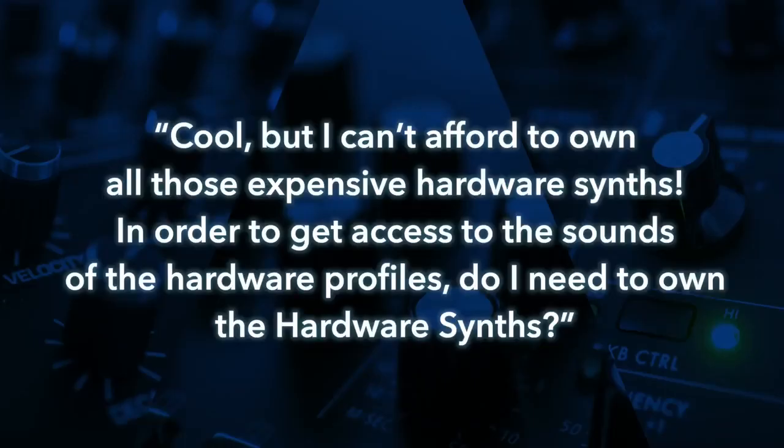Okay, next question. Cool, but I can't afford all those expensive hardware synths. In order to get access to the sounds of the hardware profiles in Omnisphere, do I need to own all the hardware synths?